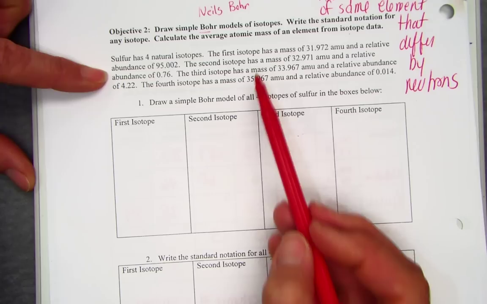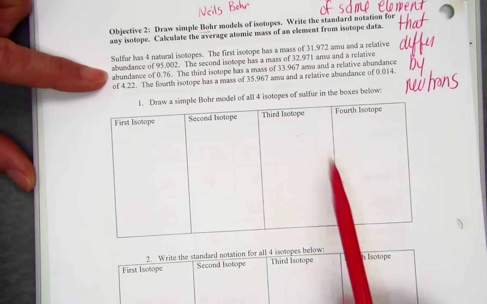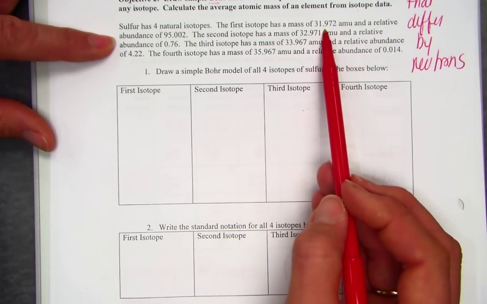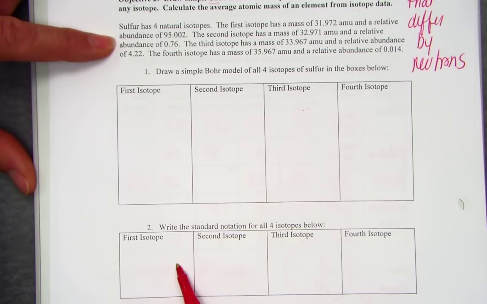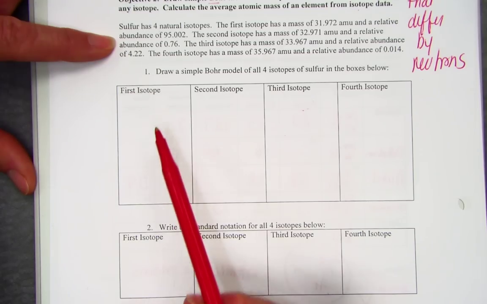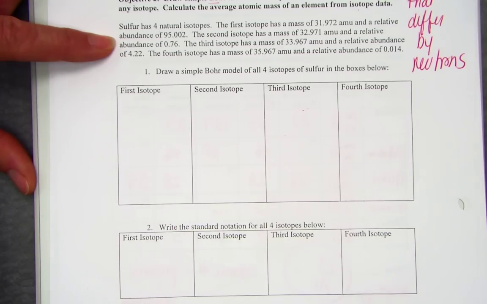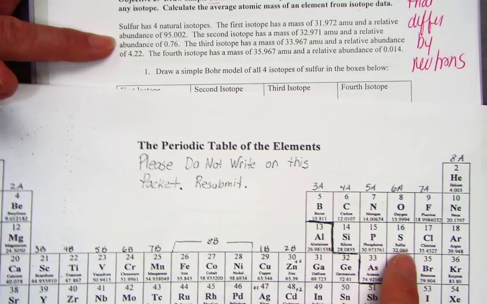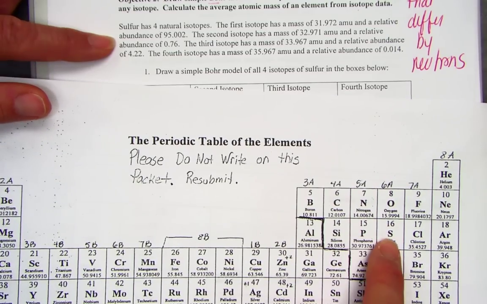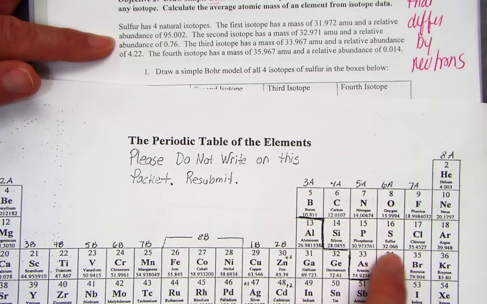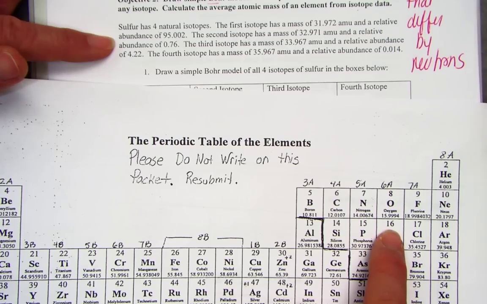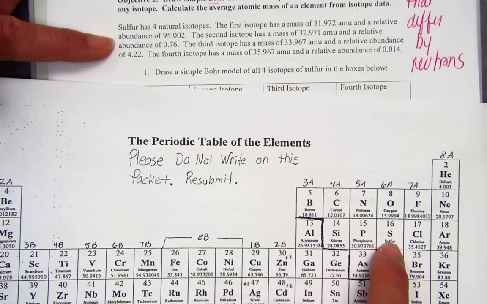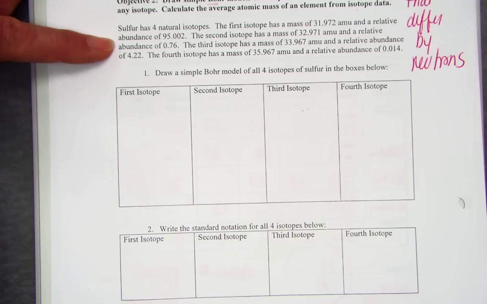Now when I hear that, I know that I'm going to be asked to write standard notation, so I'm just going to take a moment and turn that first sentence of data into a standard symbol for all isotopes. I find it easiest to write the standard notation first and then draw the model. Then we can use our math right there from the standard notation. We know that it's sulfur. We should look up sulfur and know that it's number 16.